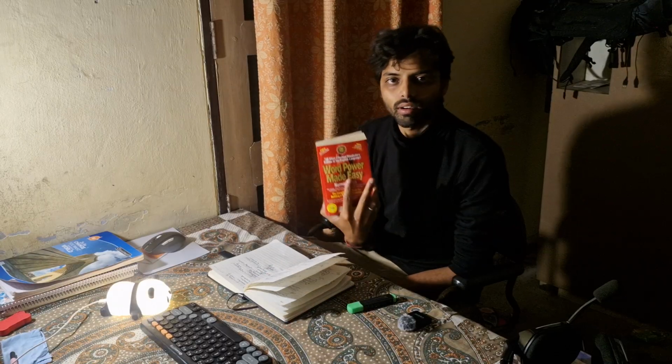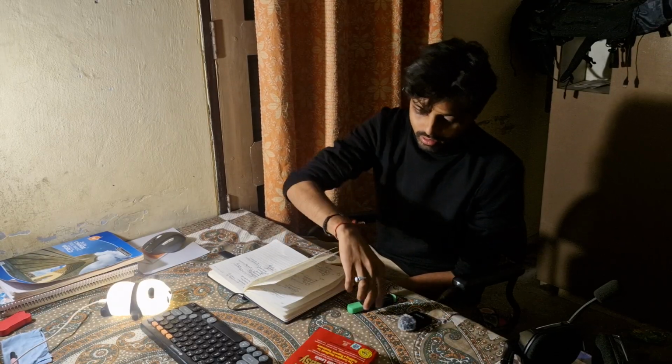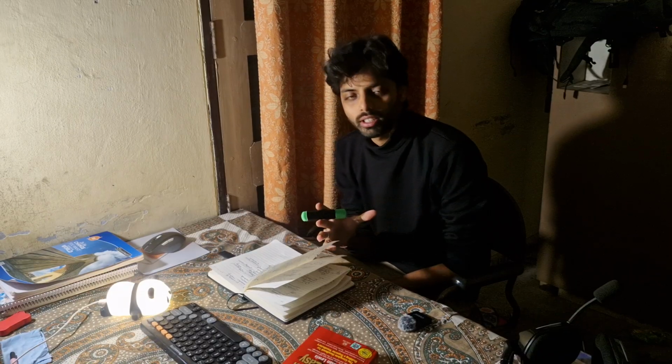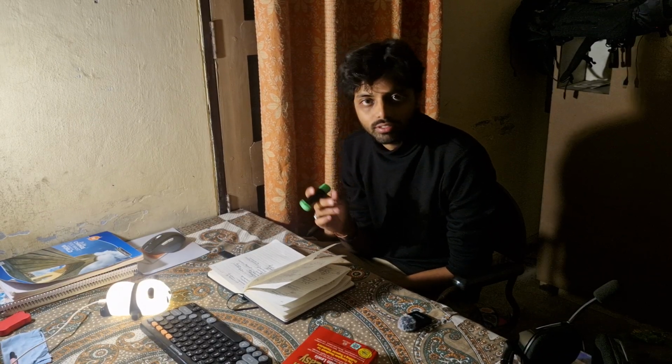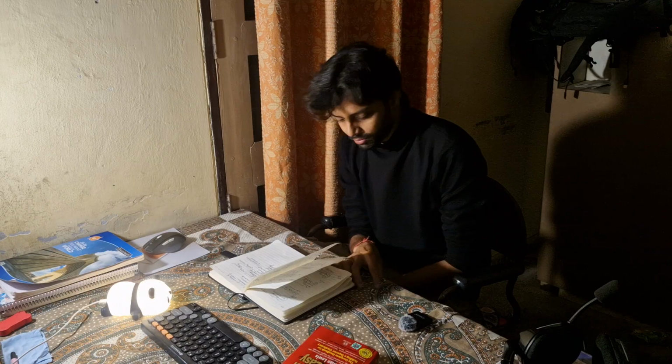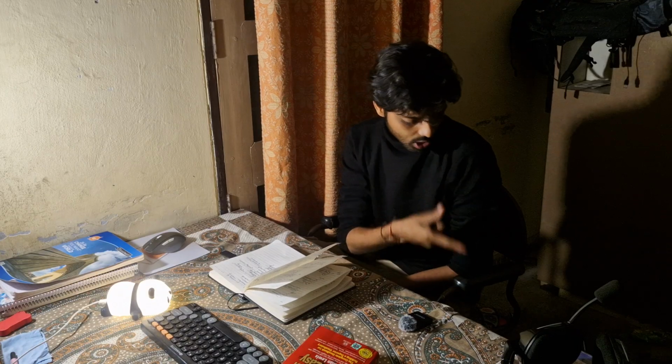So these are the words and meanings that I have learned in this session, session 13 of this book, Word Power Made Easy. Day by day, I am evolving and learning new words and trying to pronounce them as well. So that's how the learning is going on.